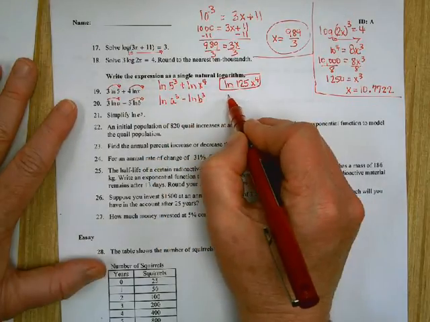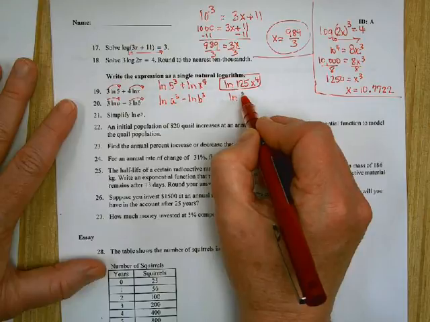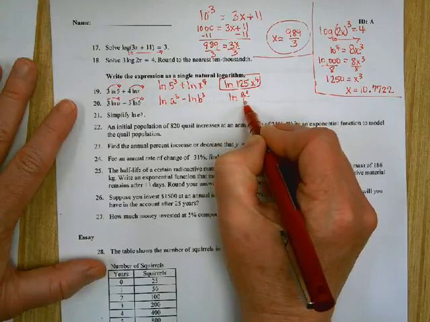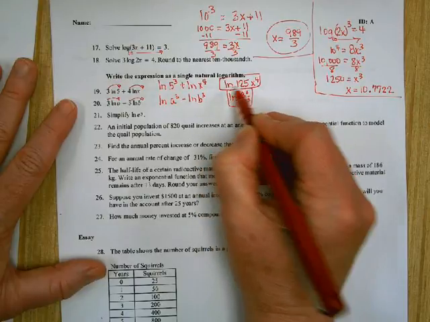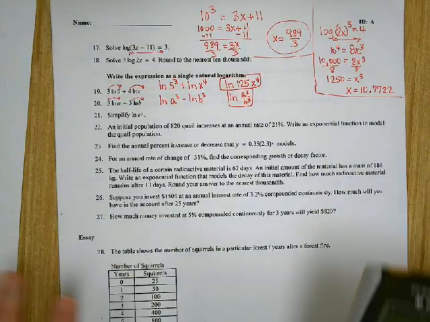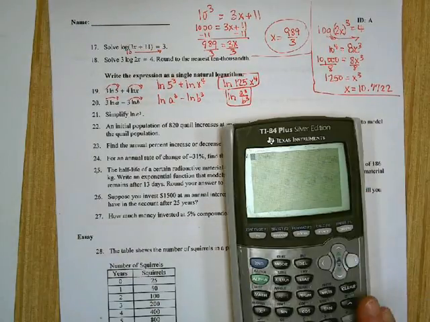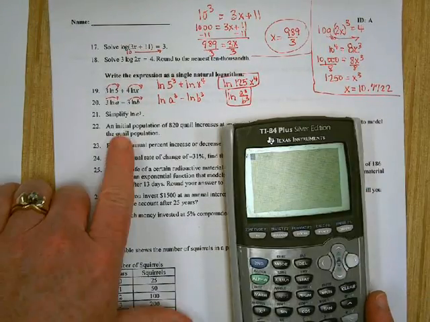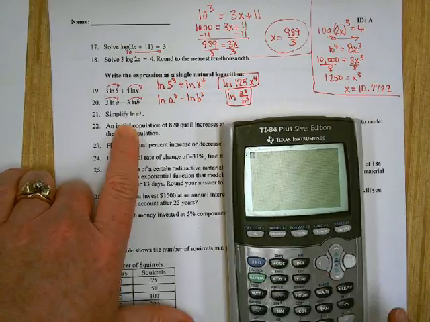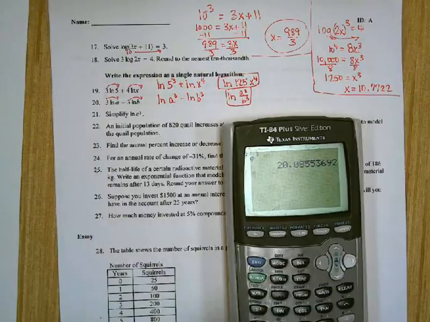21, e to the 3rd power. Just put that in your calculator. E to the 3rd power. And what is that? Oh, no, natural log of that. Natural log of e to the 3rd power. It's 1.